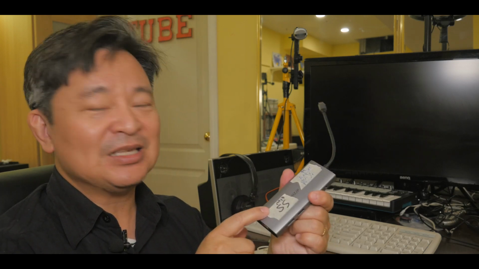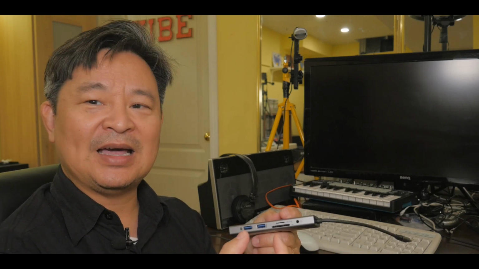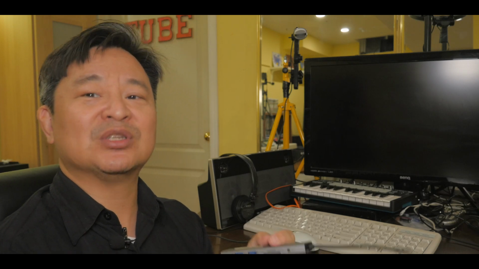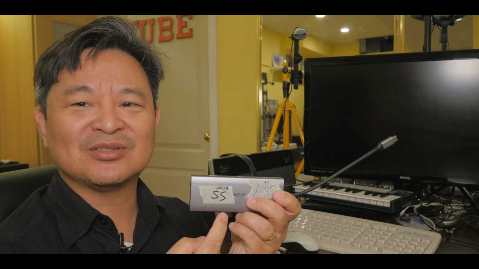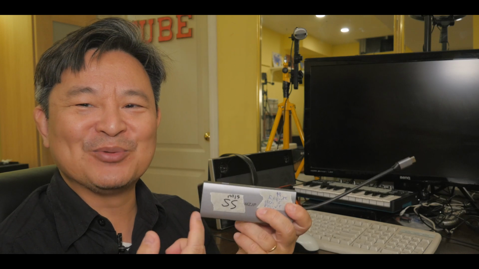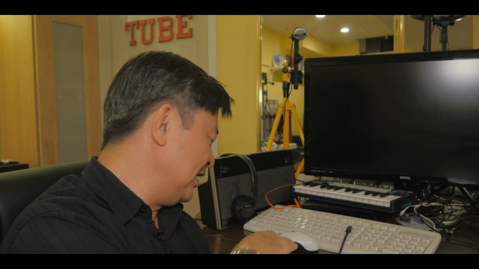So I thought this one, for example, because of USB-C, when I put my SD card into it and tried to drag the file into the laptop, it was so slow. I'm like, what's going on? So that's why I actually labeled it SS, which means so slow, or super slow, okay?